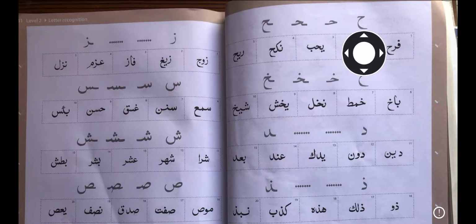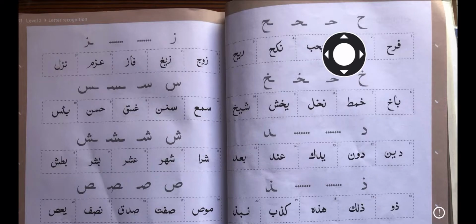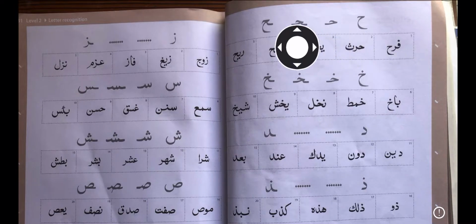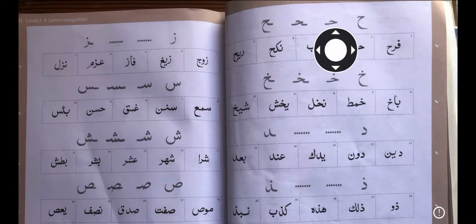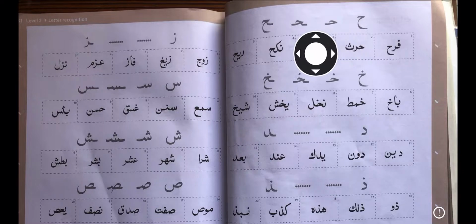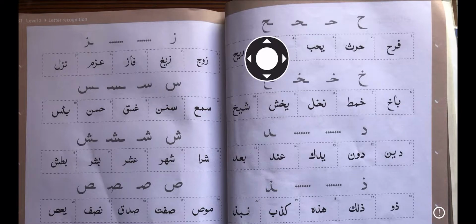Letter ha has a standalone position. If letter ha is introduced in a sequence of joined letters, it will either be joined at the beginning, in the middle, or at the end. If it is joined in the beginning, this is what the ha will look like, and it will take up this shape. If it's in the middle, it will take up this shape. And if it's at the end, it will take up this shape.